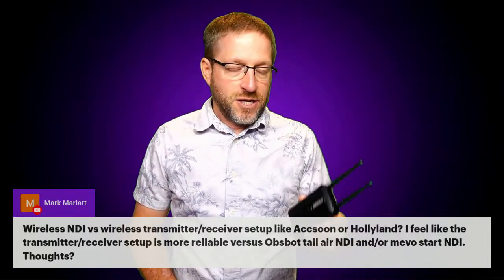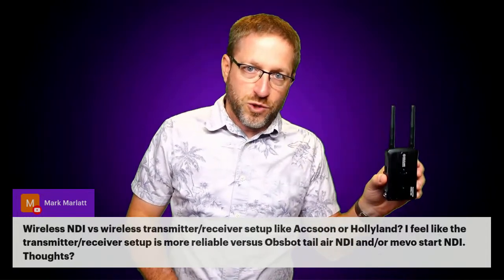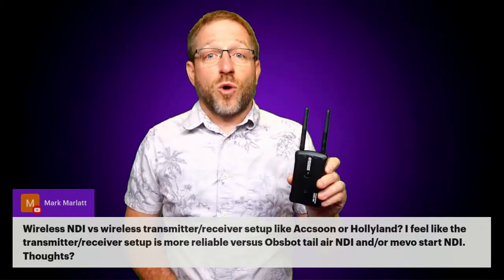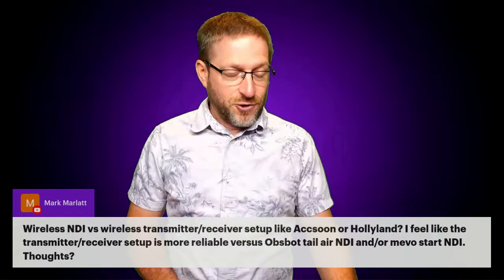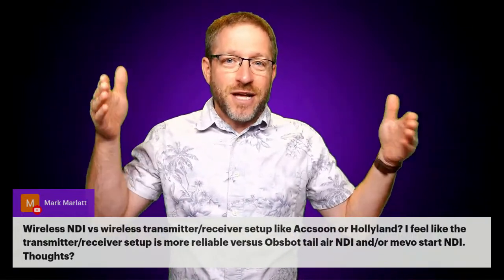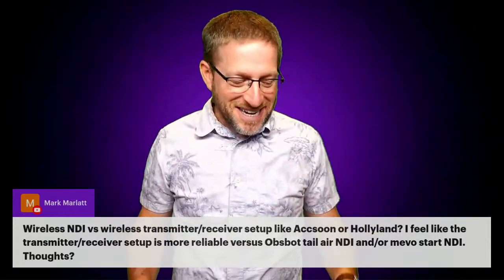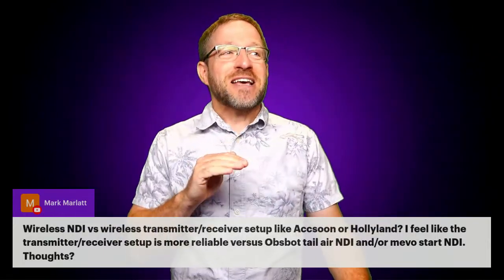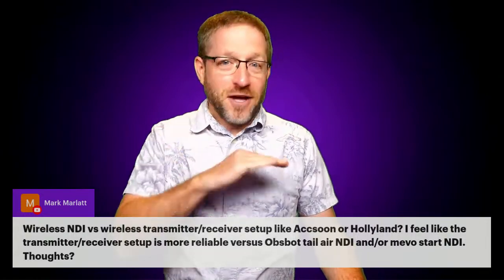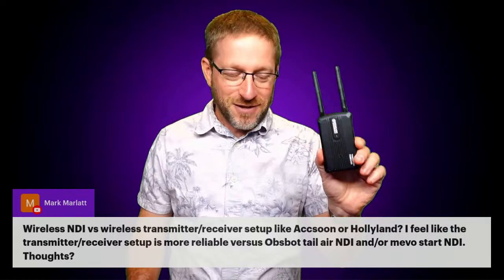And some of these work on 2.4. Earlier ones work on 2.4. Some of them work on 5. Now there's new ones that work on 2.4 and 5. They transmit on both bands at the same time to ensure that something makes it to the receiving antenna. It ensures that nothing else works on Wi-Fi except these devices.